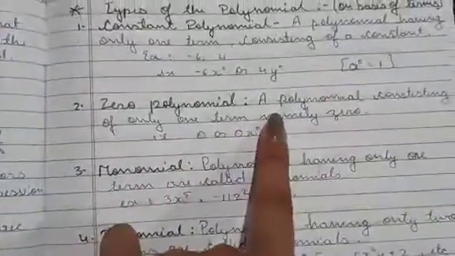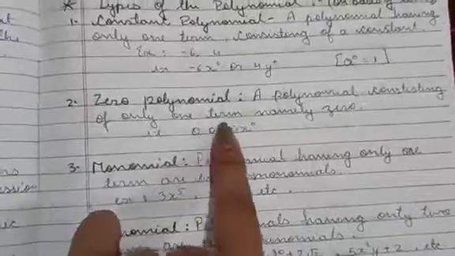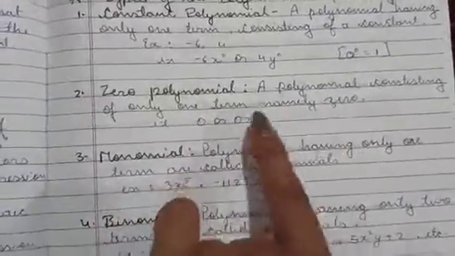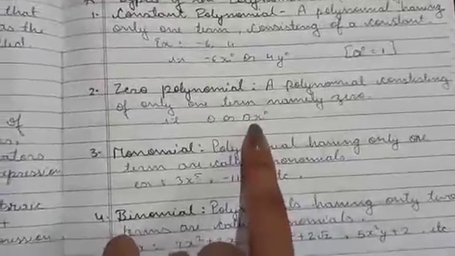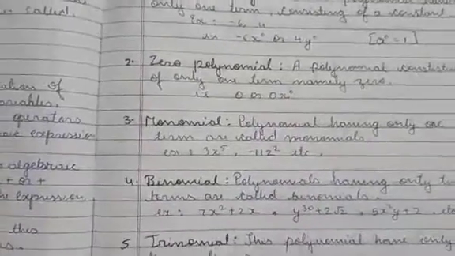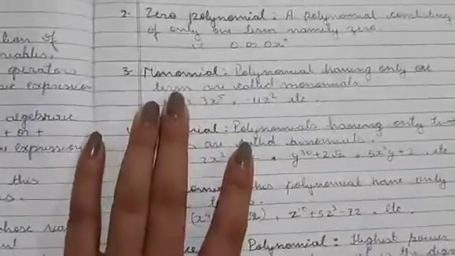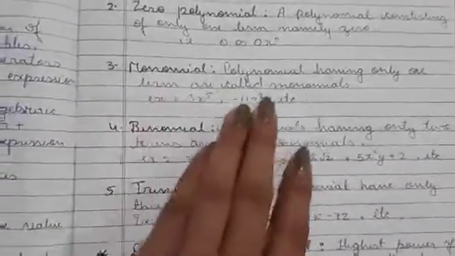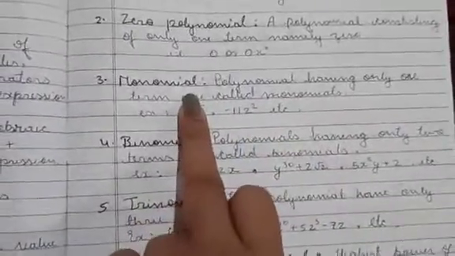Now zero polynomial. What is a zero polynomial? A polynomial consisting of only one term, that is 0, namely 0. 0 or 0 into x to the power 0 is a zero polynomial. Okay, now the third type of polynomial on the basis of terms is monomial.